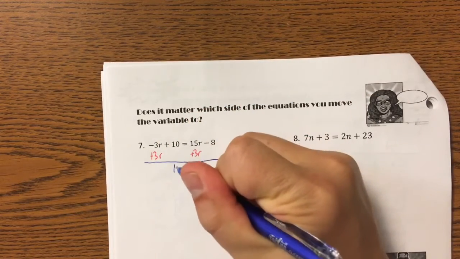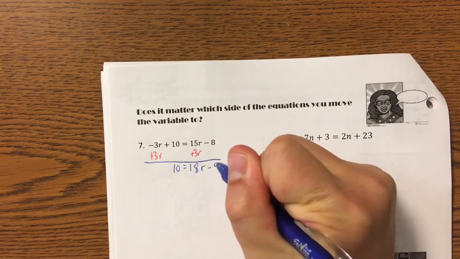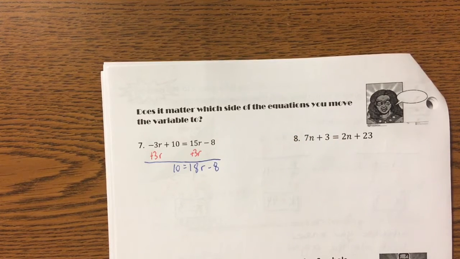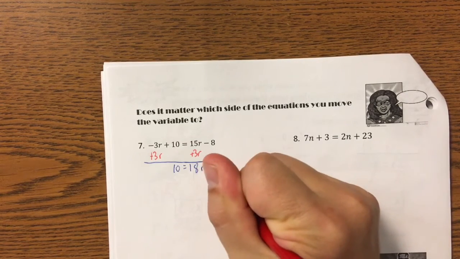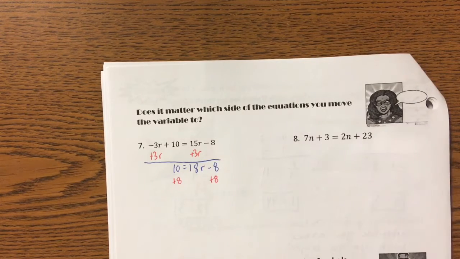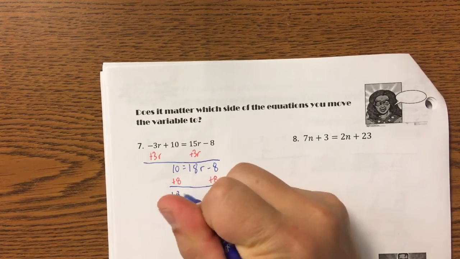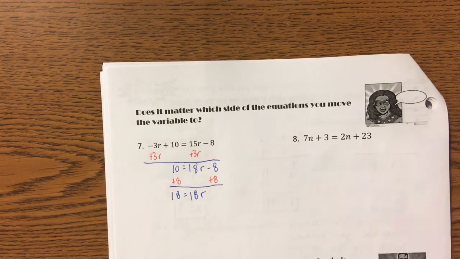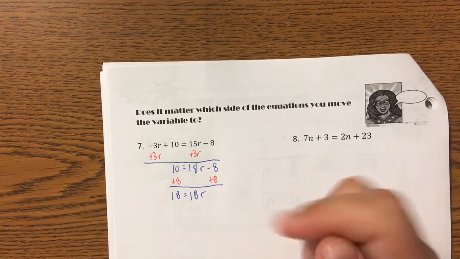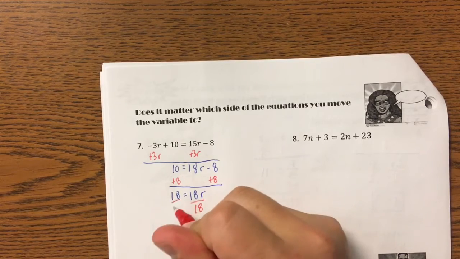So we get 10 equals 18r minus 8. Then we can add 8 to both sides. Oh, this is going to work out pretty nice. Right? 18 equals 18r. So what's r? 1. Yeah, you guys are a step ahead of me. This is good. So yeah, divide both sides by 18, you'll get your solution.